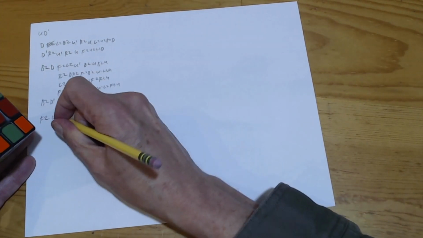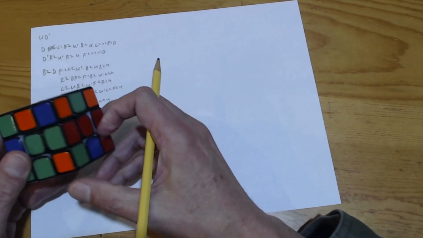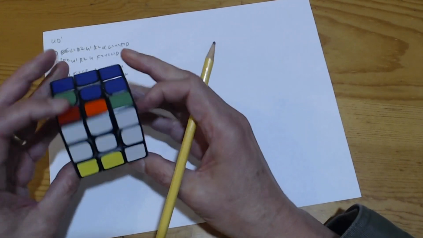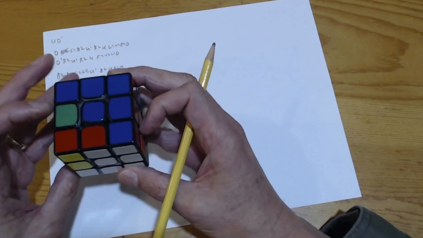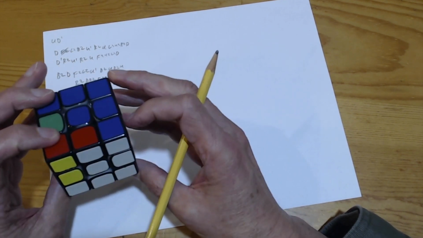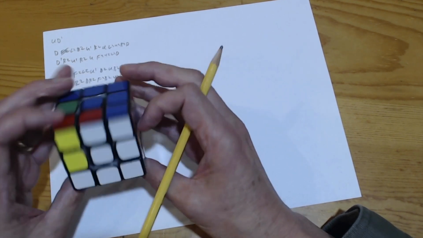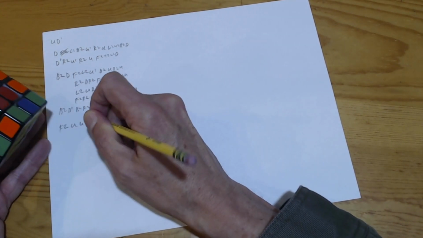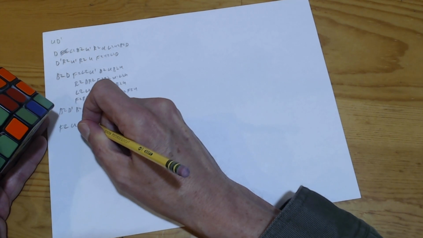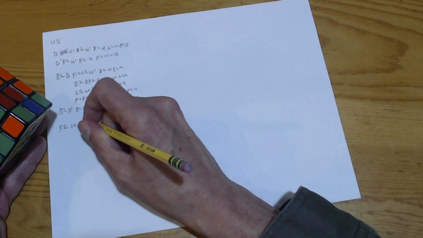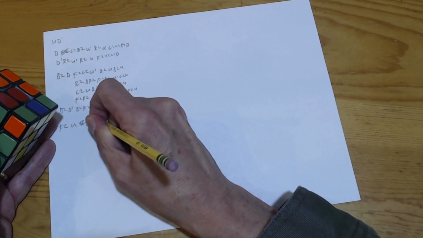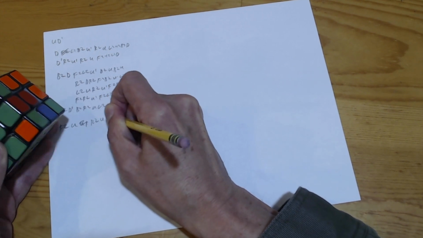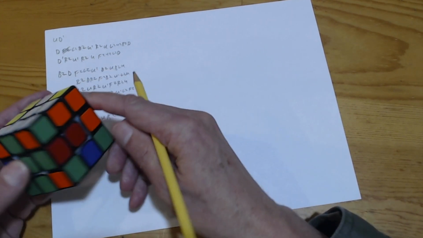So F2 U R2, and now a U B2. Shoot, what was that? F2 U, R2, F2 U, R2 U, B2, which I can fix with a slice.